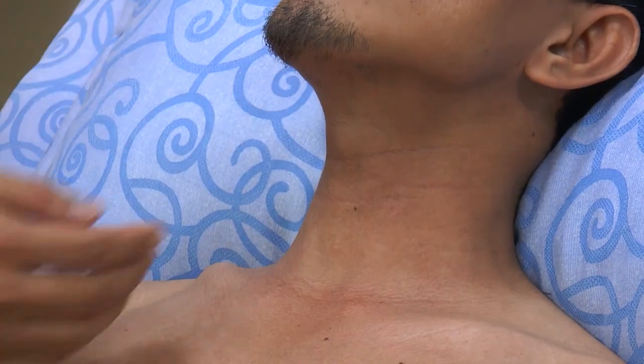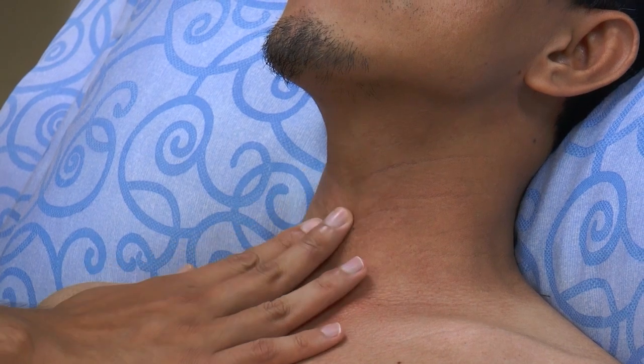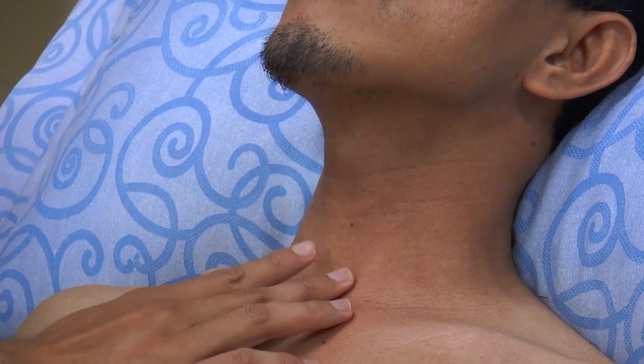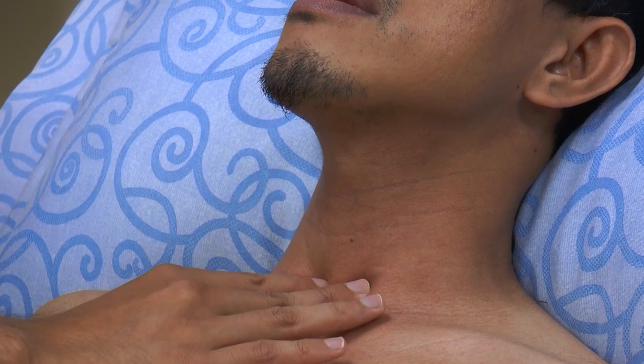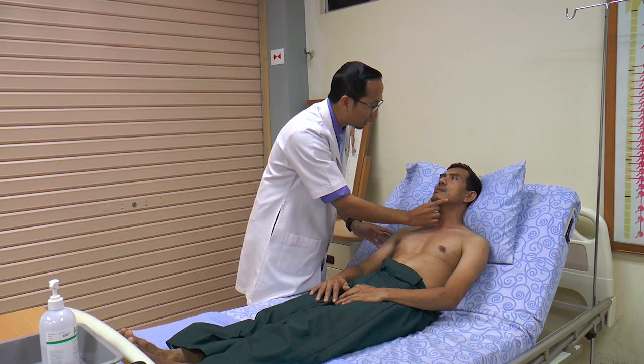Check the trachea position by tracing it from the thyroid cartilage down to the suprasternal notch. Then, using your index and long finger, gently check for tracheal deviation. The trachea will be slightly deviated to the right in the normal population.